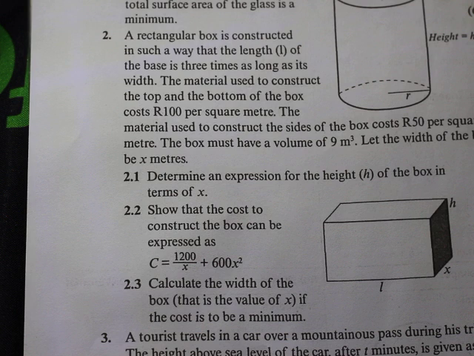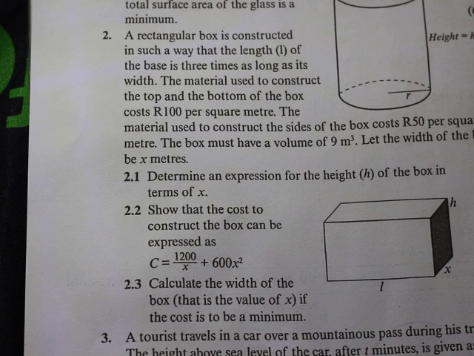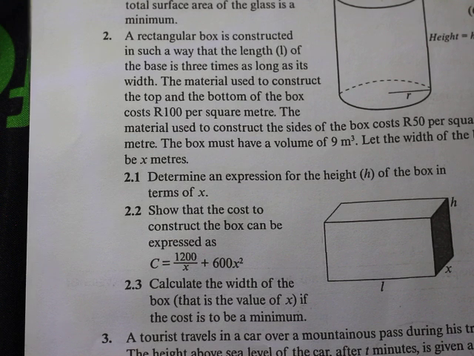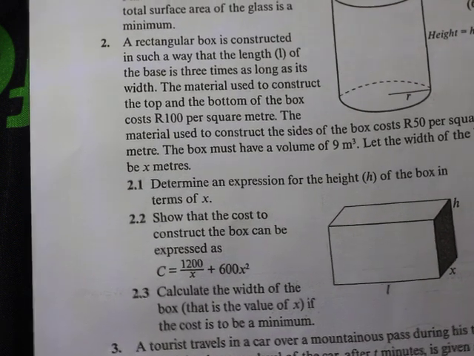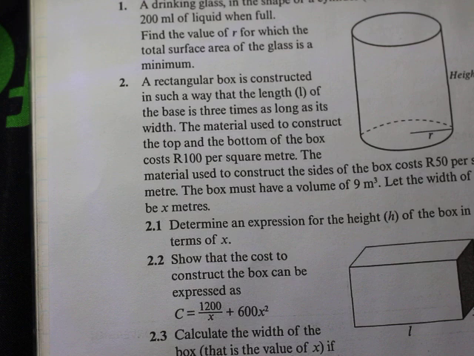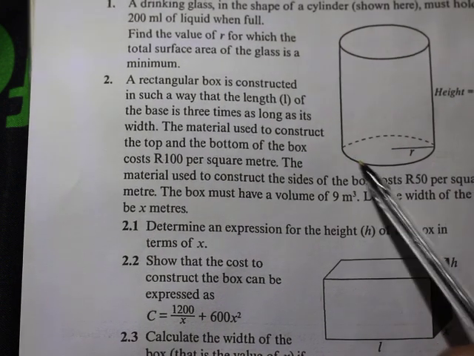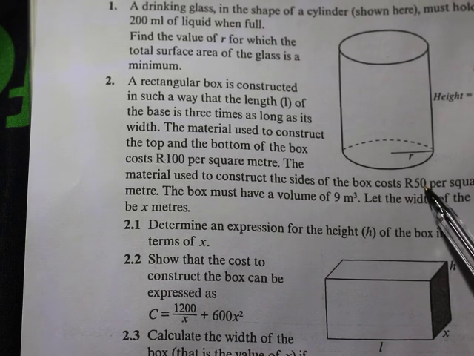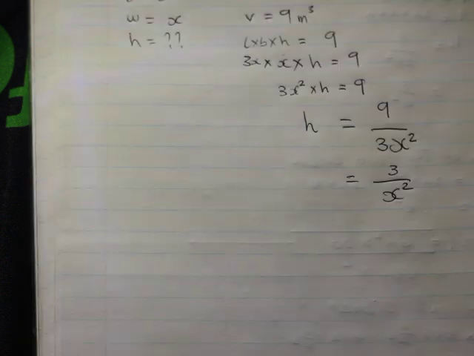So now before we construct the cost equation, we need to find the area, but we're not going to find the area of the whole thing at once. We're going to do it stepwise. So we're going to find the total area for the top and the bottom, and then the total area for the sides. Then whatever area that we get for the top and bottom, we multiply that with the money that they gave us per square meter, which is 100 rand for the top and bottom. And for the sides, they gave us 50 rands over there. So whatever total area that we're going to find for all the sides, we're going to multiply it with the 50 rands. So let's do it.